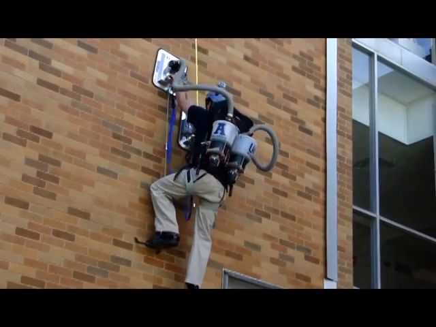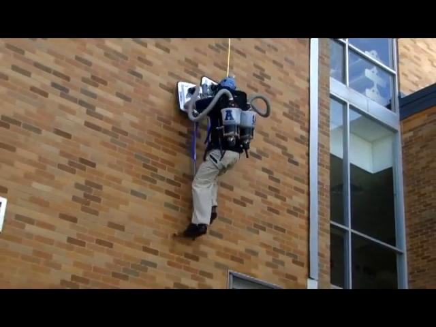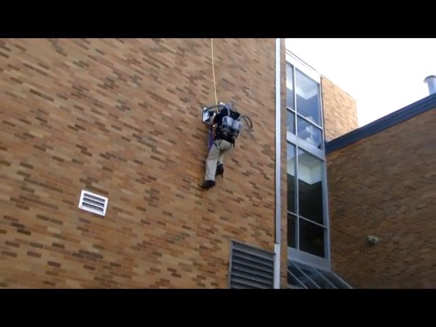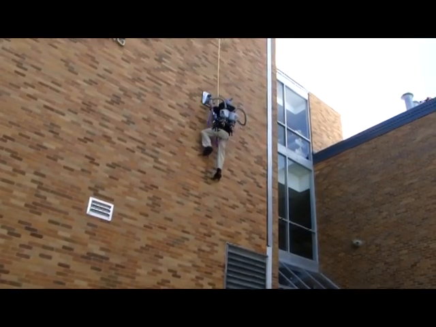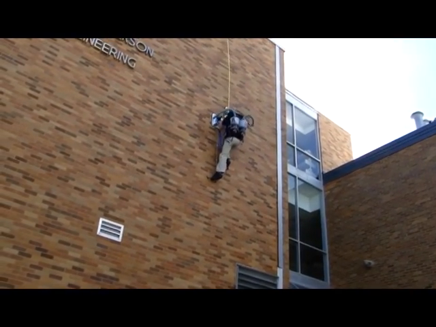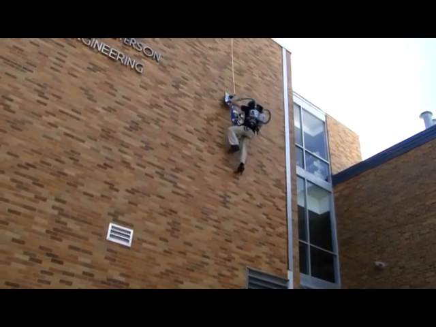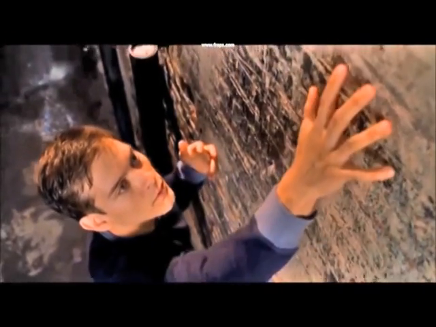This trait is being put to use in the new James Bond-esque experimental climbing gear that is being tested, which would allow people with special hand grips to climb up walls. Although it's not ready for public sale yet, it could be coming in the near future.